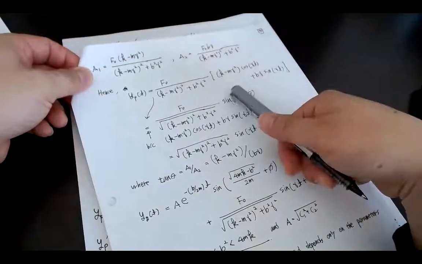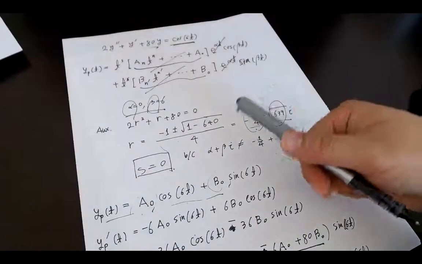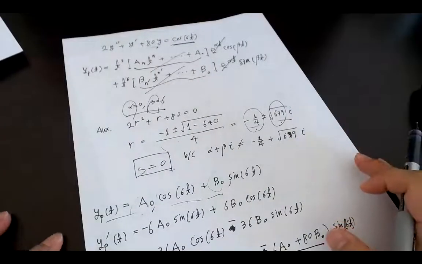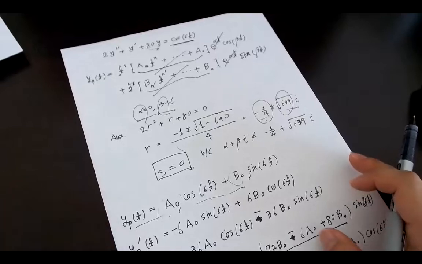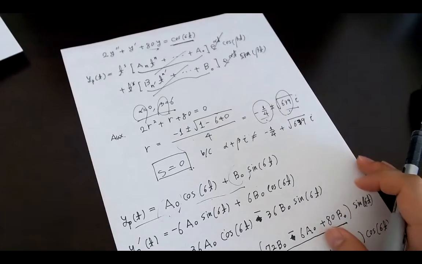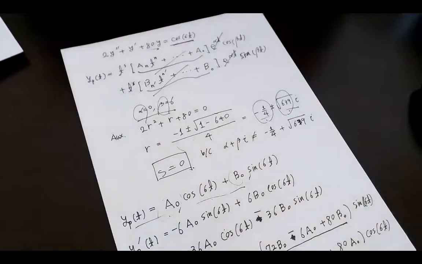You can use that, but I recommend you to do it like this, so that even if you forget the formula, you can solve the problems. Okay, so let me stop here.